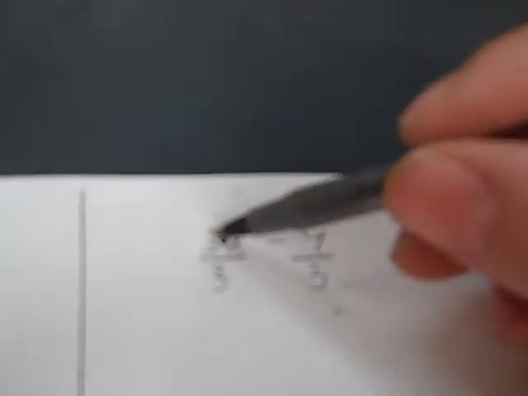So 3 and 3. Now remember, if I have a line with the same number on top that I have on the bottom, get rid of those. And now we have x. All I have to do to figure out x is divide the 9 by the 3. So 9 divided by 3 is 3.